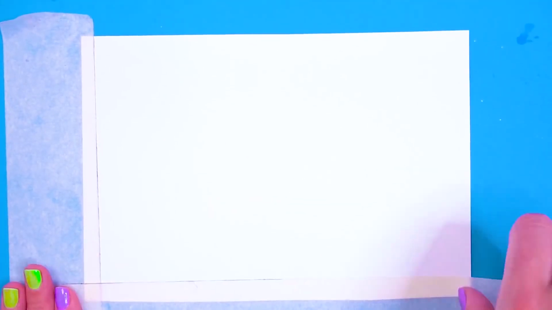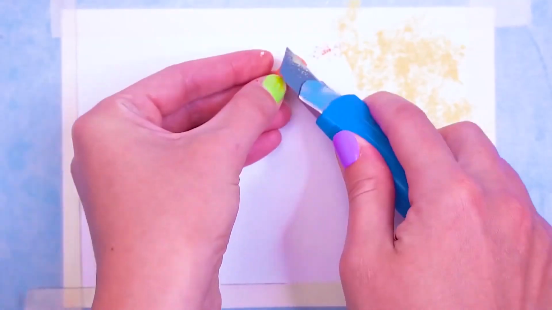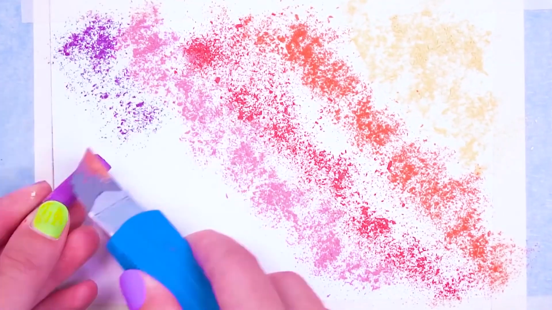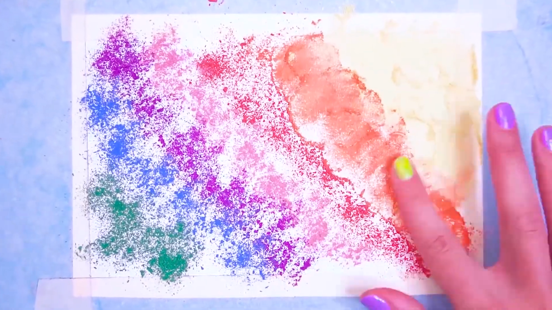Fix a white sheet of paper with painter's tape from all sides. Now crumble different pastel colors on it. Yellow, then orange, then bright red, then goes into pink, then violet and blue and green. Now start painting with a finger. Carefully stamp pastel colors.